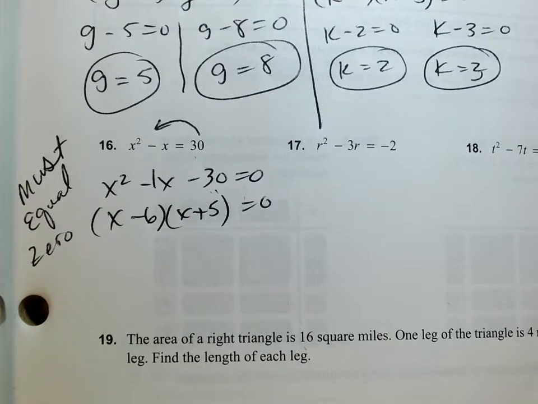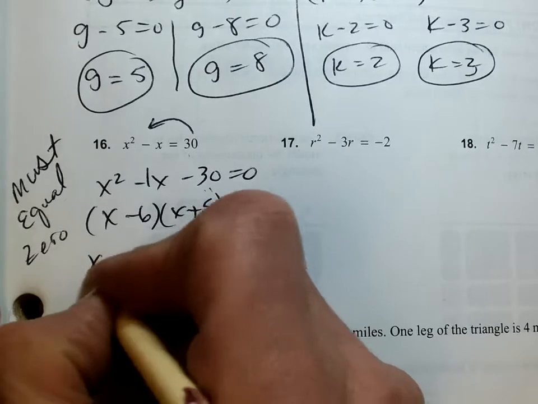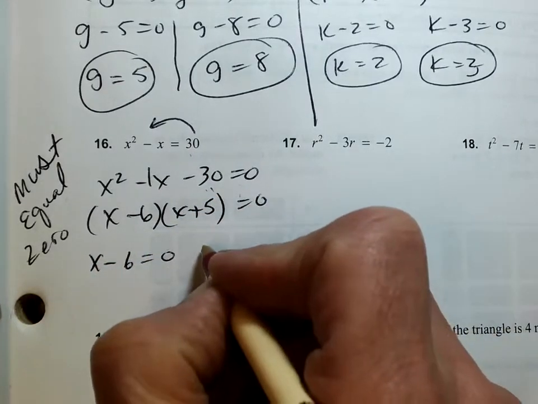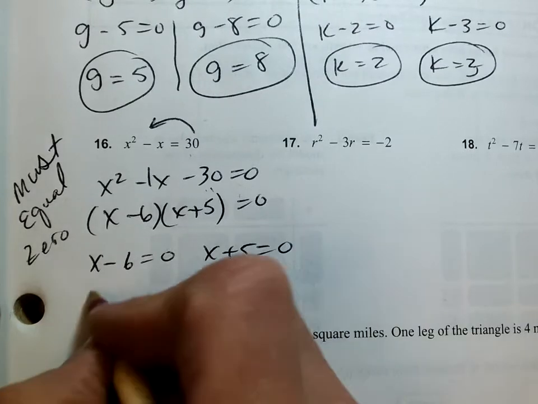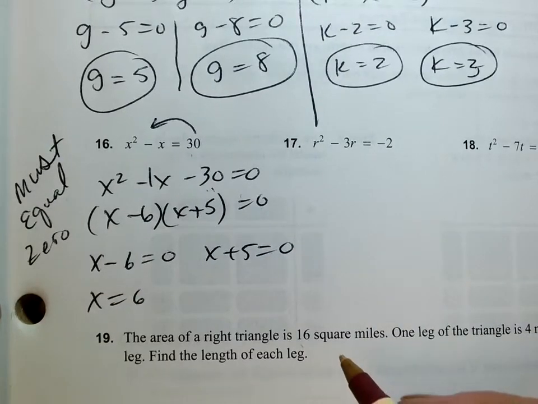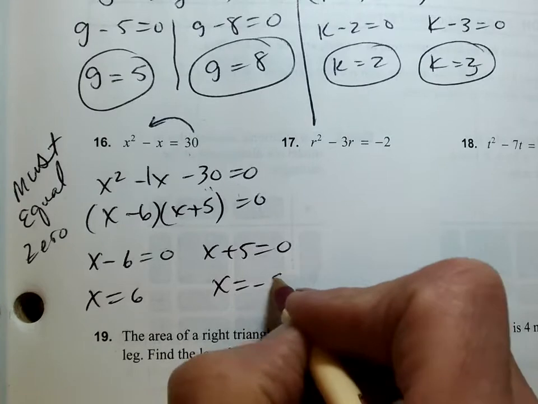There you go. So, x minus 6 equals 0, x plus 5 equals 0, we have x equals 6, x equals negative 5, right?